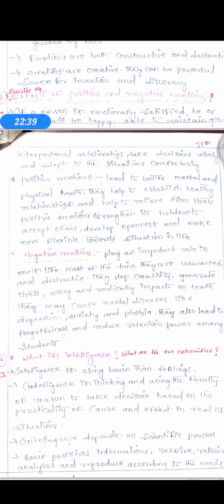Negative emotions, on the other hand, play an important role in one's life. Most of the time they are unwanted and destructive. They stop creativity, generate stress, and thereby disturb one's mental health. They generate worry and radically impact one's health. They may cause mental diseases like depression, anxiety, and phobia.